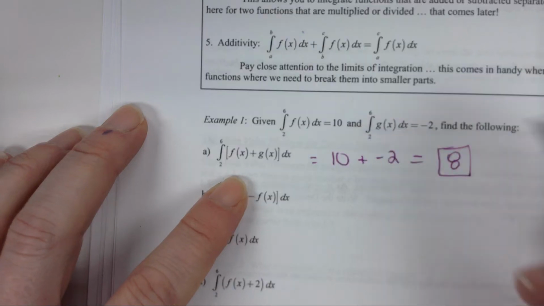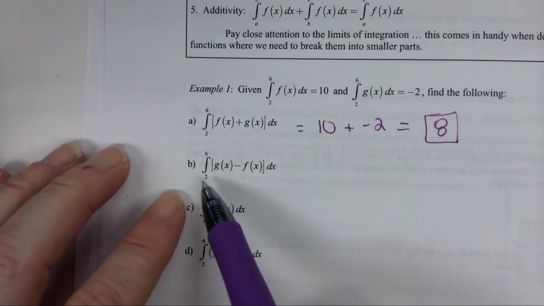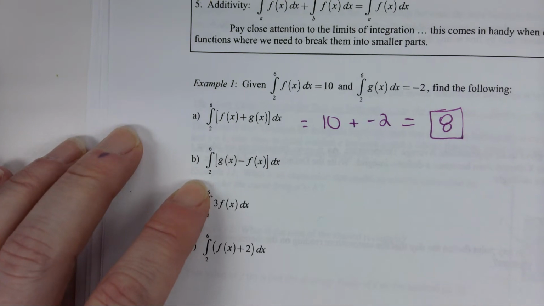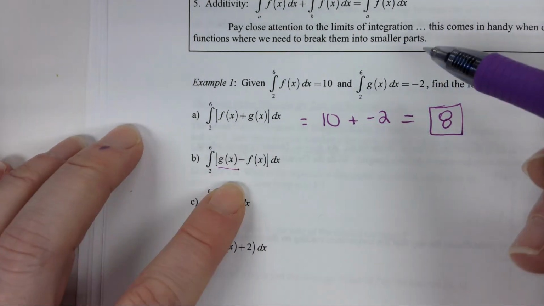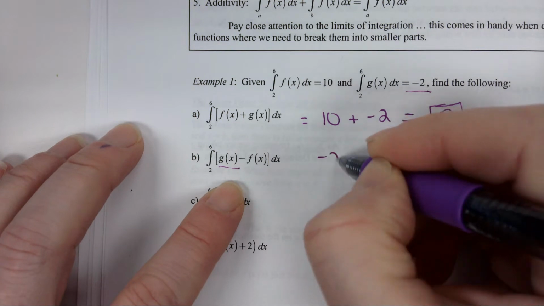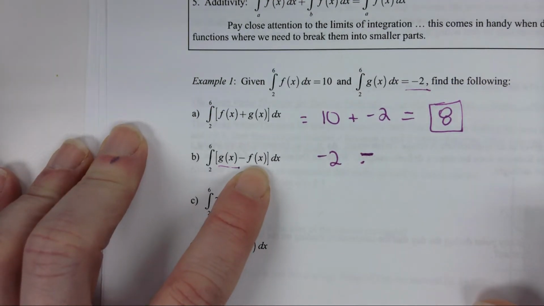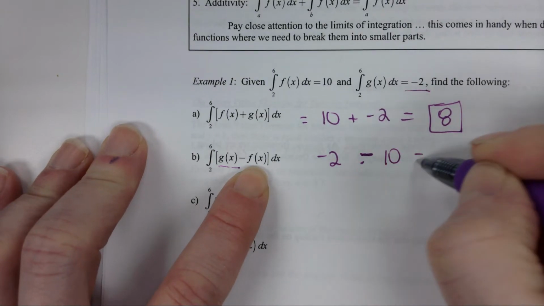Julia, focus please. What should I do to evaluate that? Yep, I'm given this, negative 2, minus the integral from 2 to 6, which is 10, negative 12.